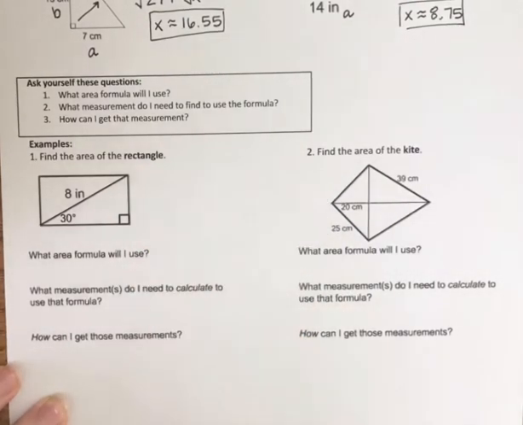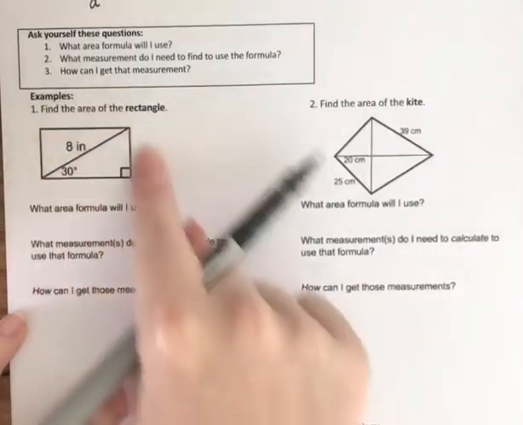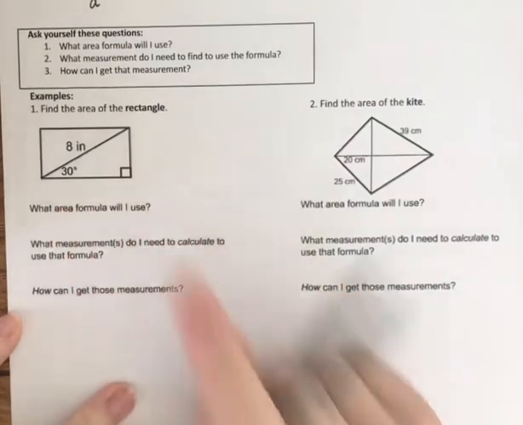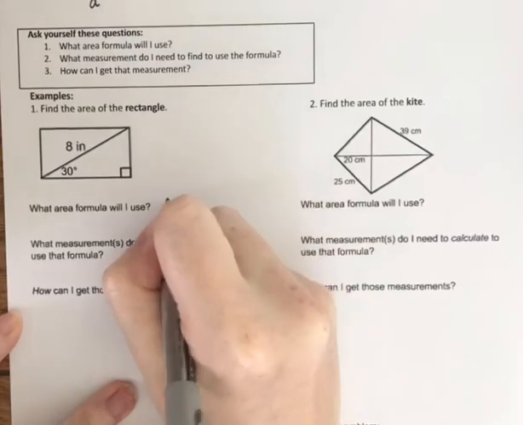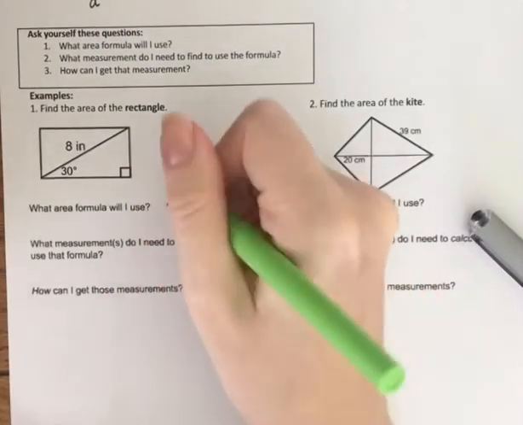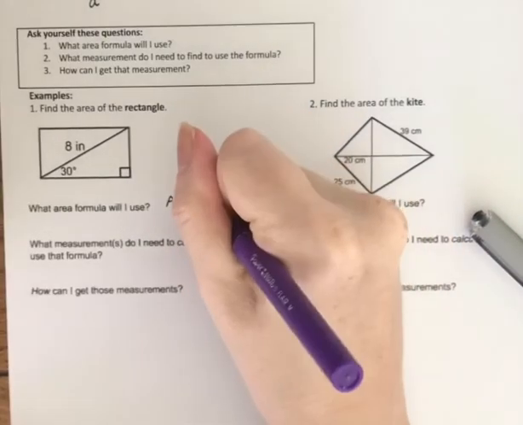Okay, so in number one, our first example says to find the area of the rectangle. So the first question that we're going to ask ourselves, what area formula will I use? Well, if I go and I look at my formula chart, the formula for the area of a rectangle is area equals base times height.